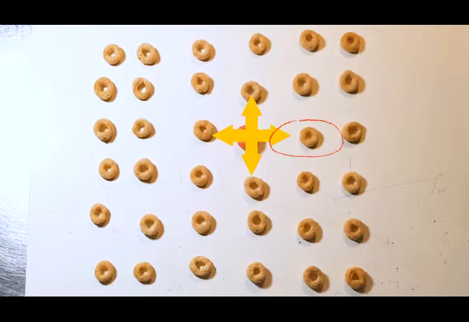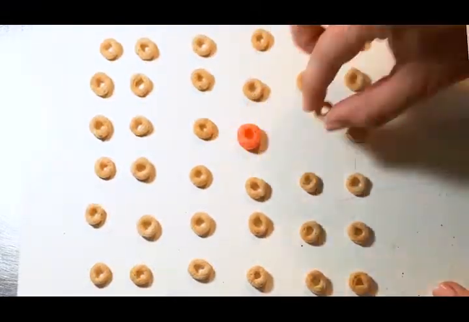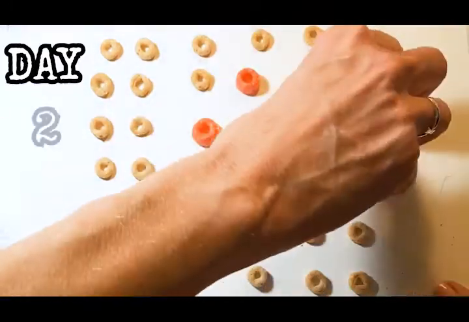On each day, we will move perpendicularly from the infected individual. Since no one in this community is inoculated or otherwise immune to the virus, it will spread until all have been exposed and infected.